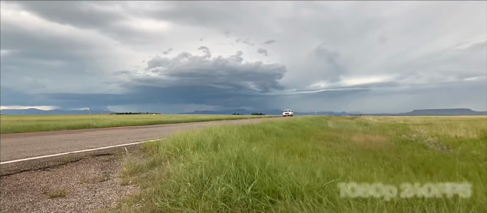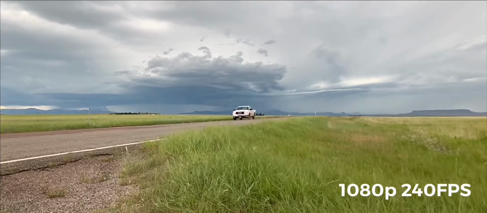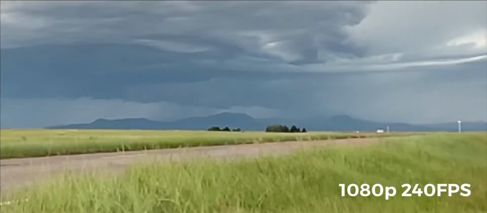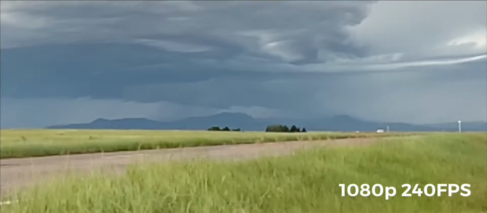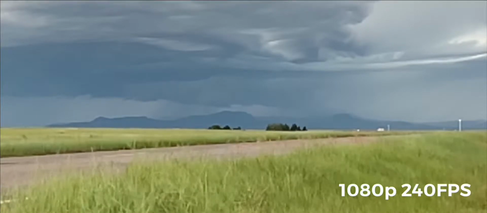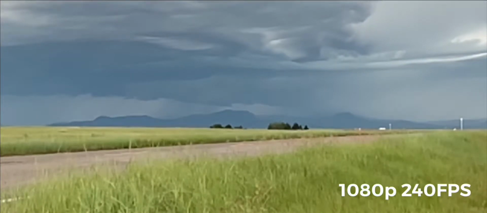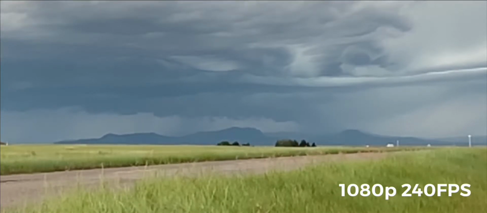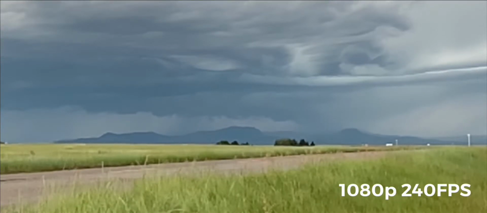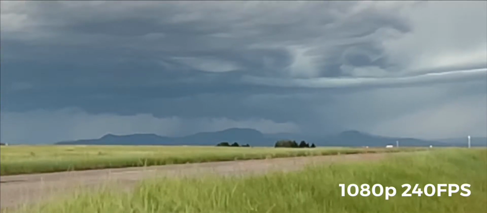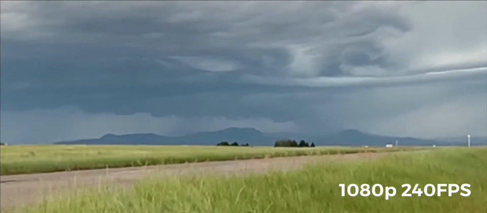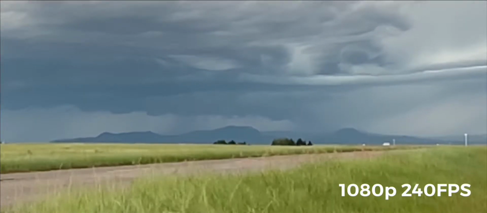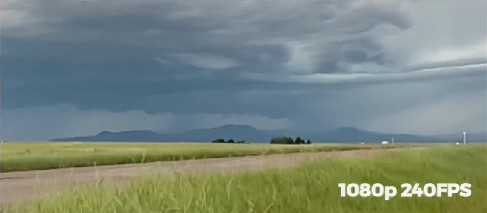So now here's slow motion, which is 1080p. That's HD, 240 frames per second. As you can see, the quality is definitely not as good. But again, if we get a shot here real quick, there's a freaking butterfly. It's gonna piss me off. So, as you can tell, it's, again, cool, but from this far distance, it's not great.